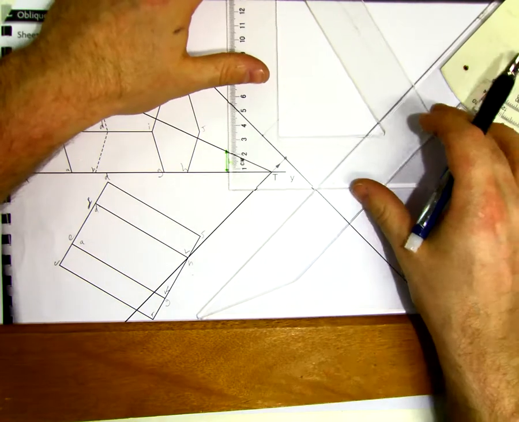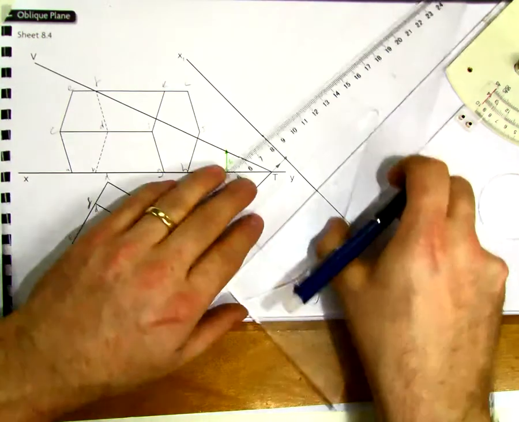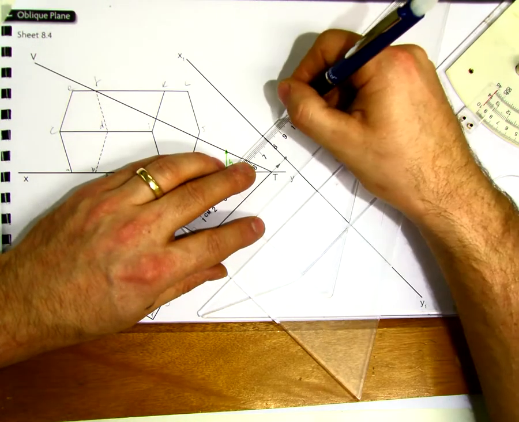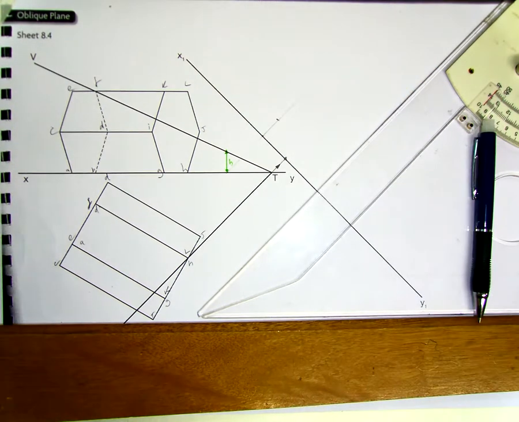Just going to measure the height there really quickly. Measure from 10. 10 there is 15, so it's 15. So where that point touches there, that height is the same as that height.